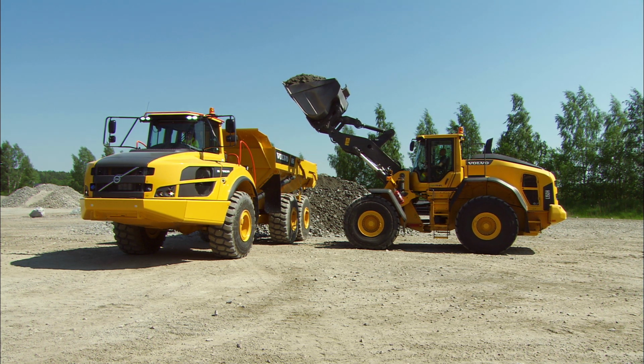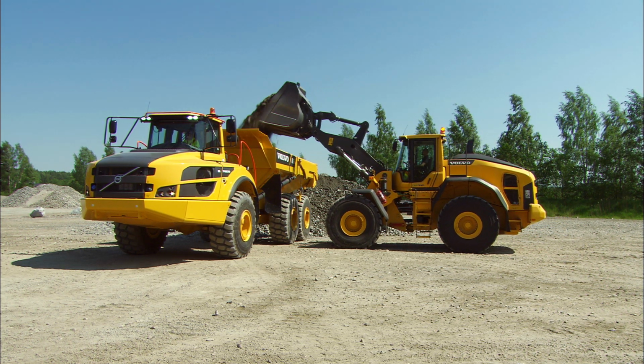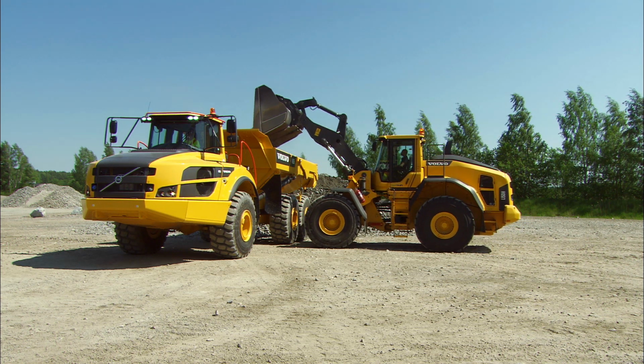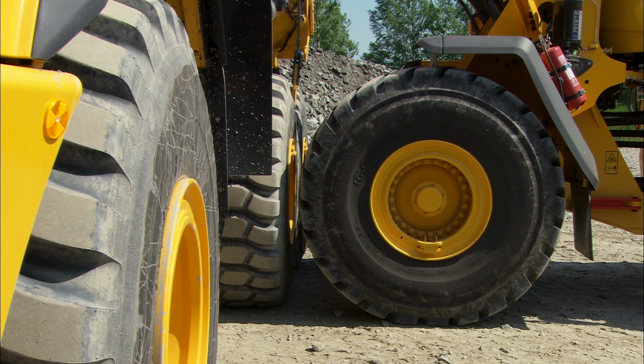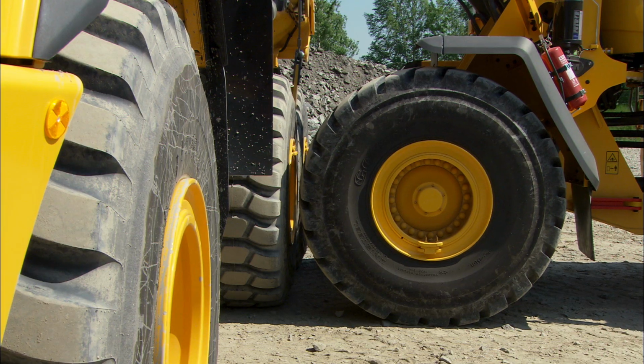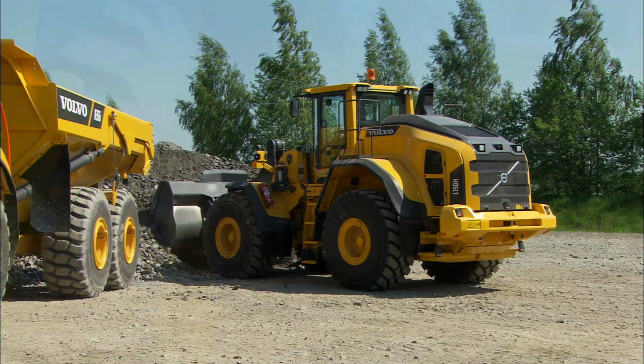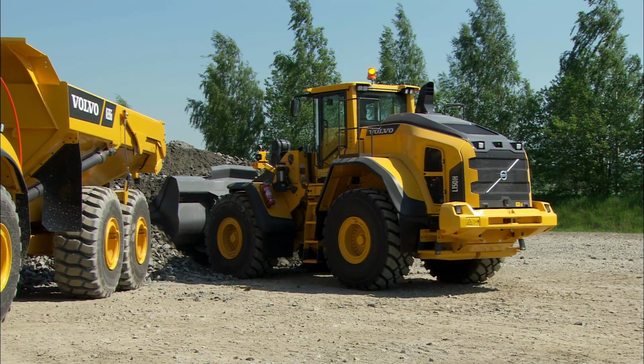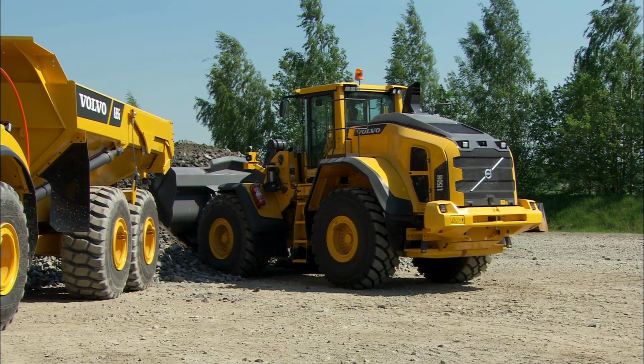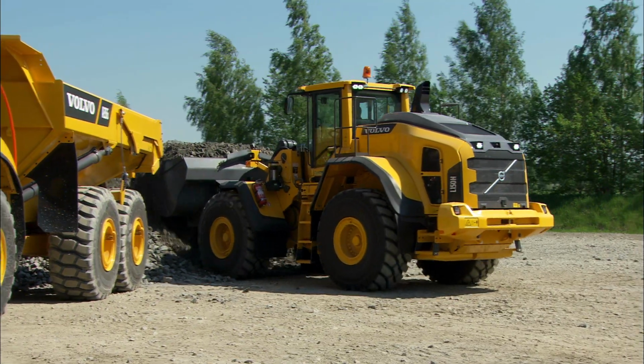Always load according to the haul equipment operator's instructions about weight and weight distribution. Work as close as possible to the vehicle to minimize the cycle distance. This gives faster cycle times and higher productivity without stress.